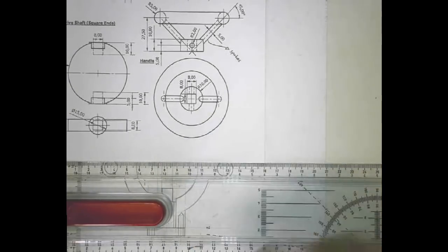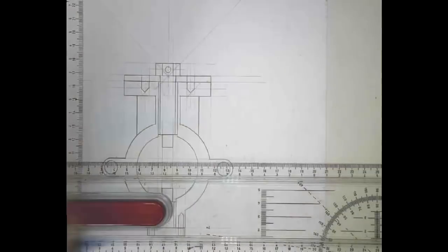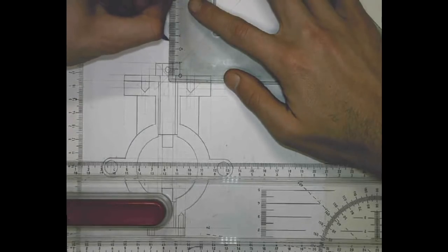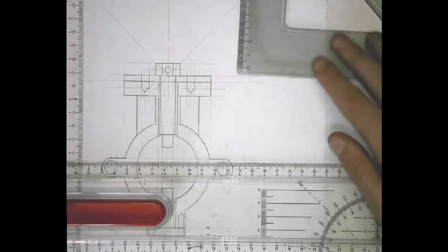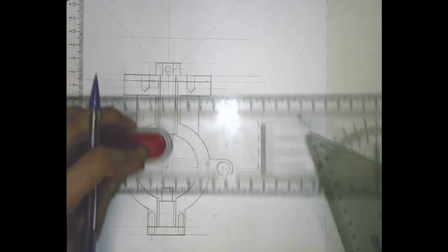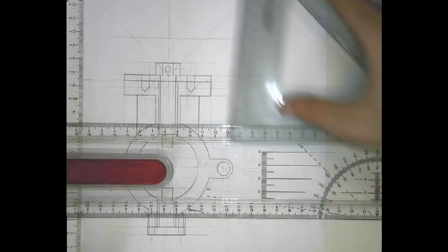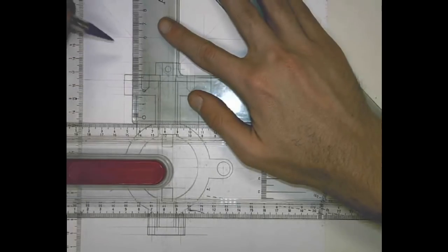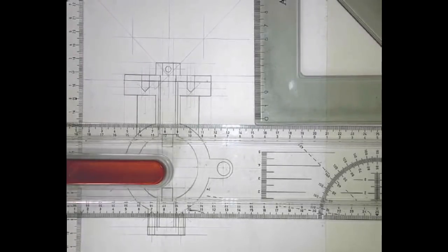Then we are told as well that the height of the center line of the top of the handle is 27.5mm from its base. So we can project, or we can measure off 27.5, and we can just make a construction line across there. Where that intersects with our 45-degree lines, it is the center line for the circular parts of our handle.